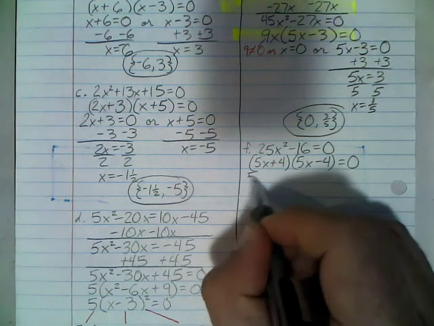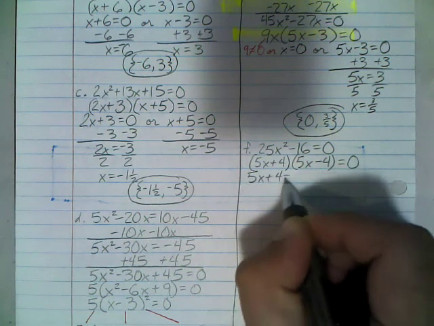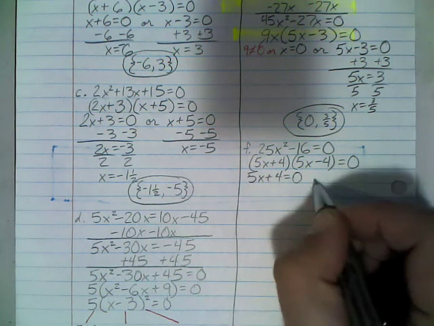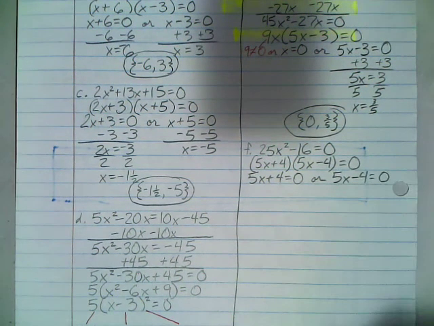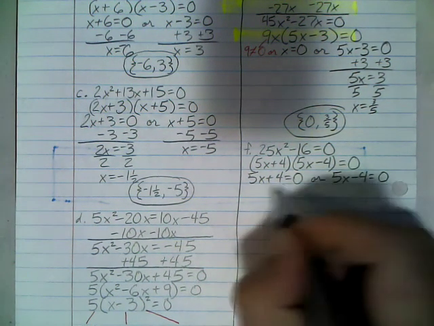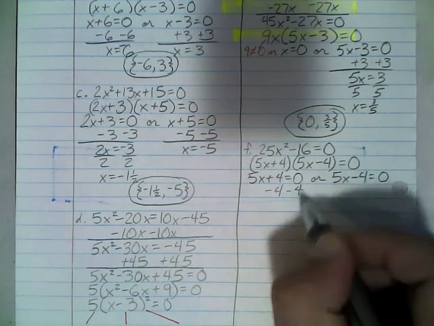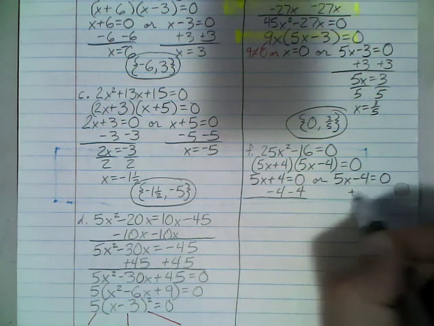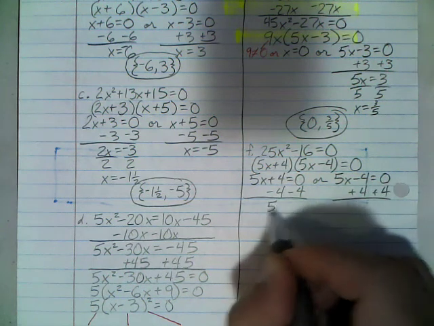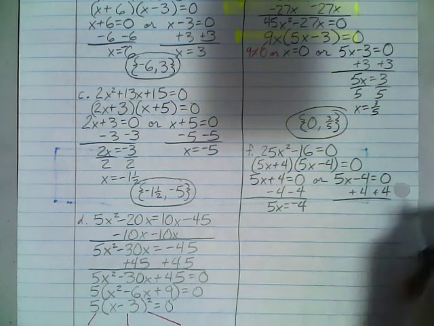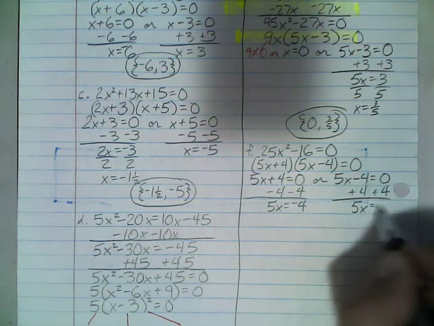Set the factors equal to 0. So either 5x plus 4 equals 0 or 5x minus 4 equals 0. These are going to solve very similarly. I'm going to subtract 4 on both sides here, but I'll add 4 on both sides there. So this will give me 5x equals a negative 4. This will give me a 5x equals a positive 4.